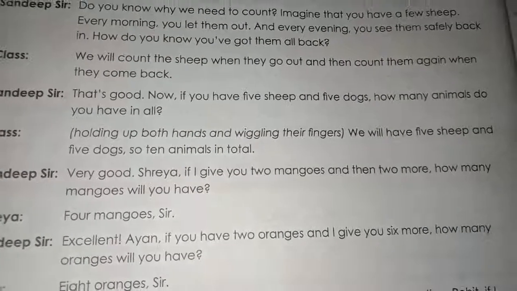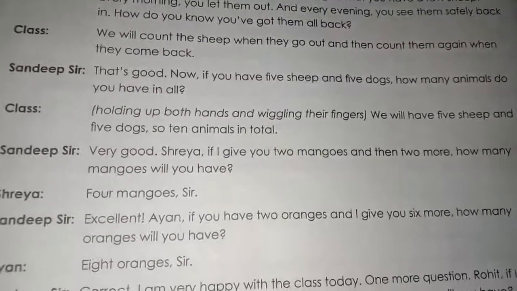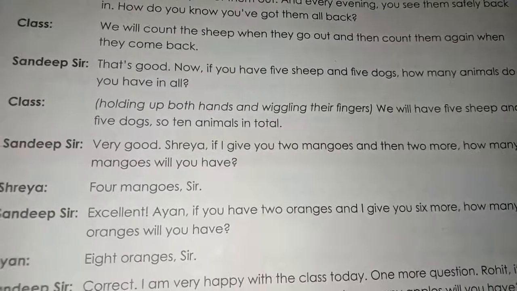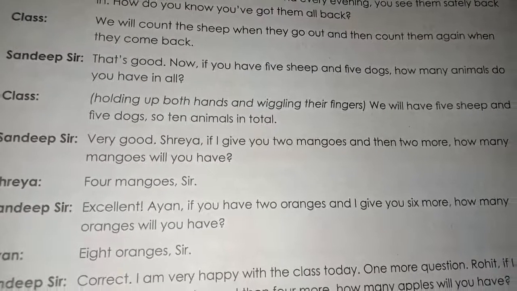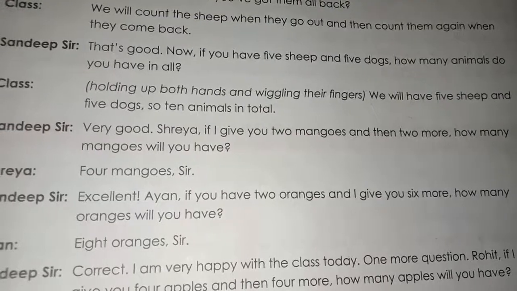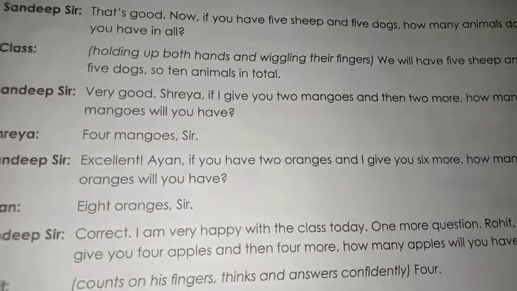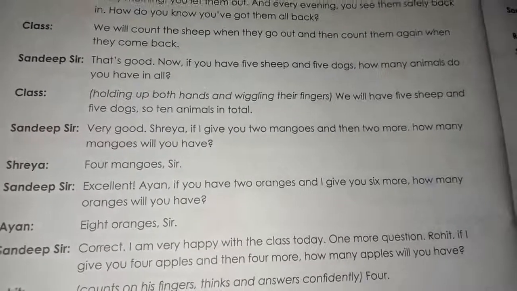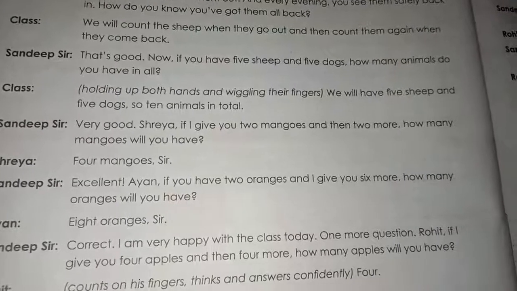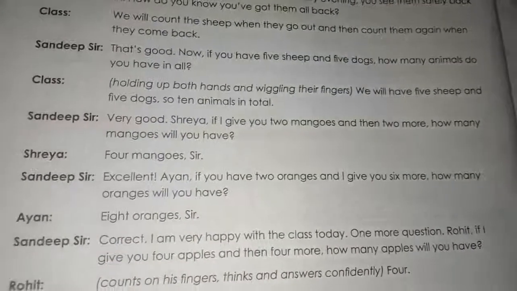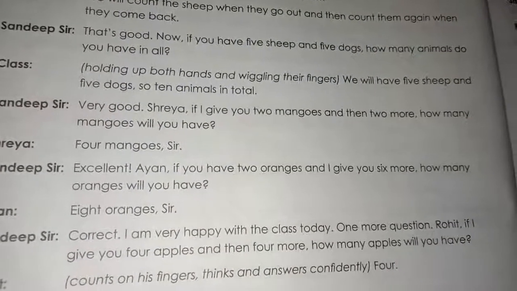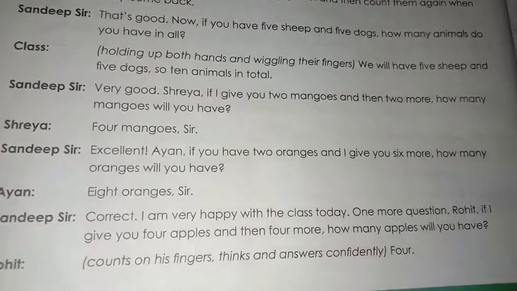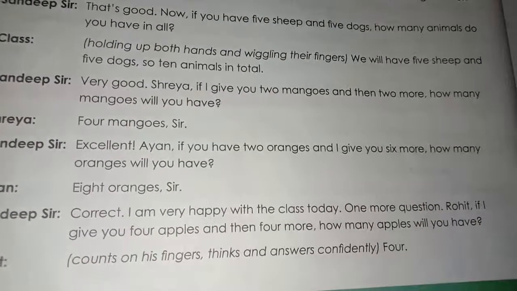He said, very good. Now, Shreya, if I give you 2 mangoes and then 2 more, how many mangoes will you have? Shreya said, 4 mangoes, sir. Sandeep sir, excellent. Ayan, he's asking Ayan now. Ayan, if you have 2 oranges and I give you 6 more, how many oranges will you have? I answered, 8 oranges, sir. Sandeep sir, correct. I am very happy with the class today.